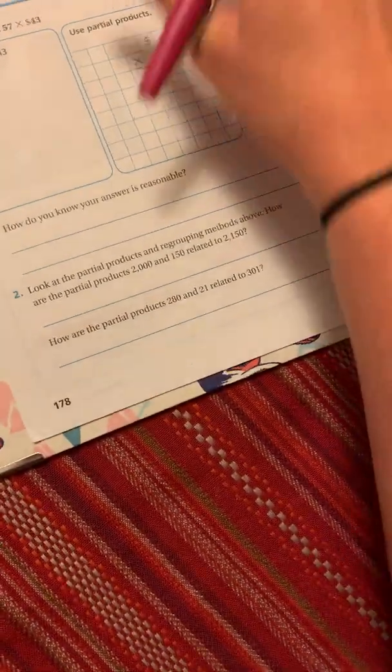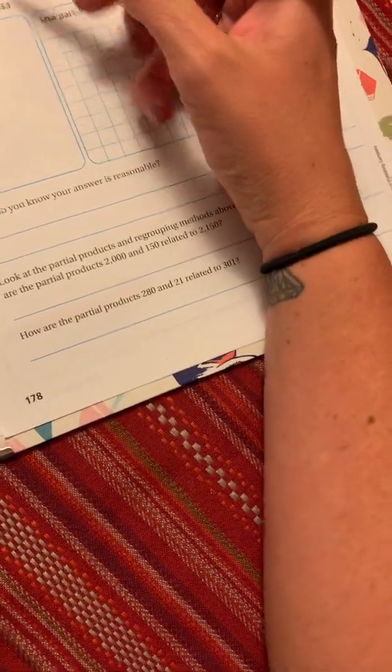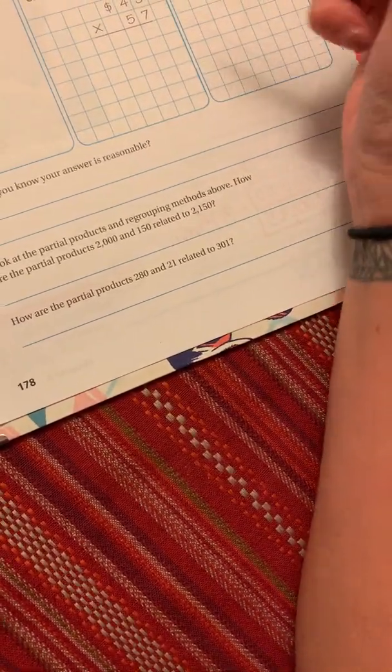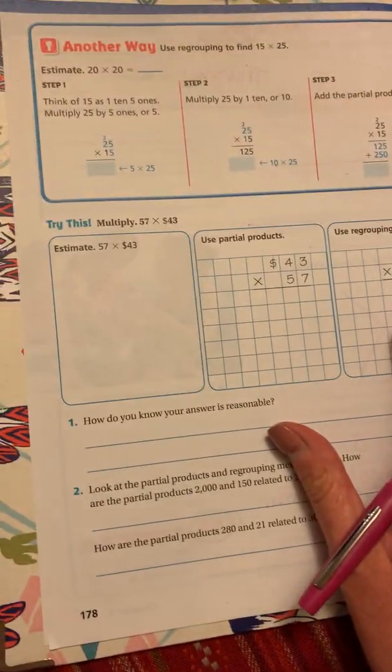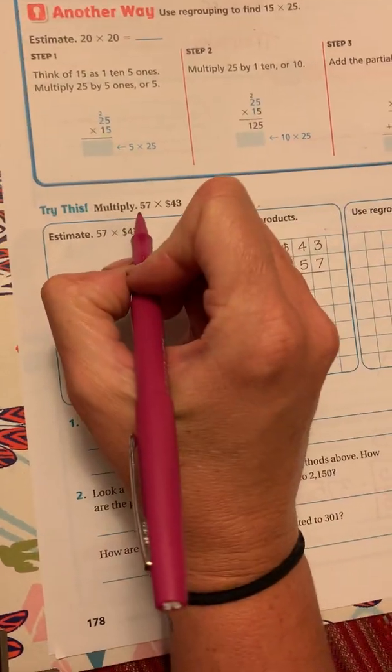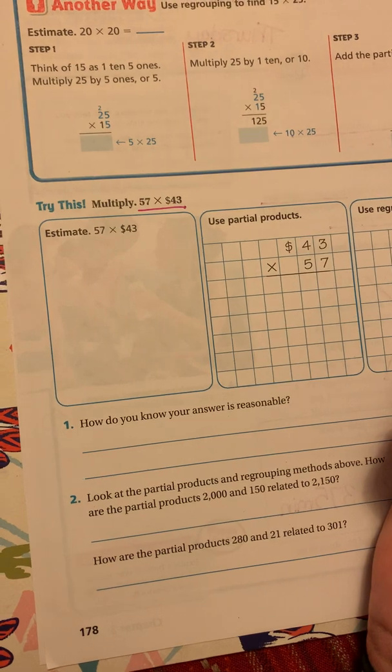Alrighty, guys, turn over to page 178. We are going to do the try this in the middle because we're going to try it a couple of different methods. Okay, so it's 57 times $43.